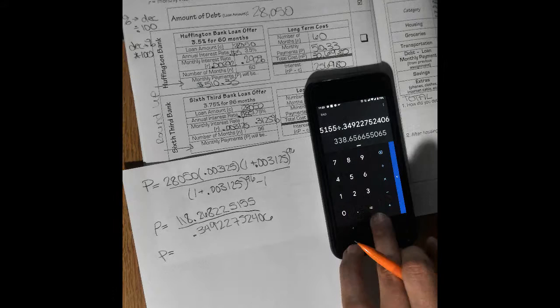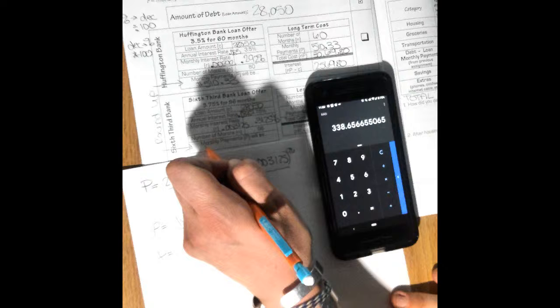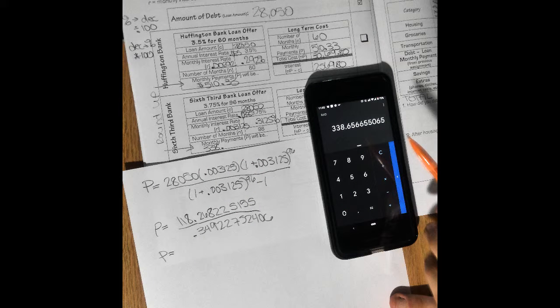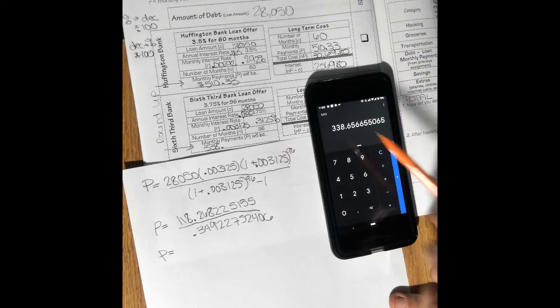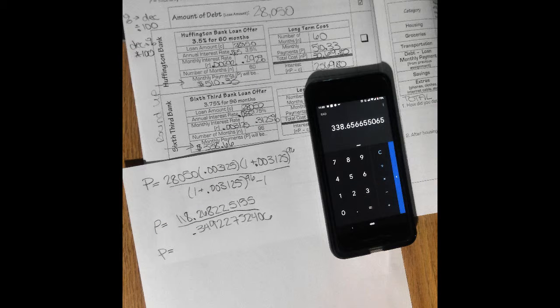And this payment is significantly lower. It is $338. Again, standard math rounding rules apply, but this is a bank, so they are going to want their 66 cents. So be careful with how you round. You want to make sure you round up. I believe it even says right here on the side, it says round up.